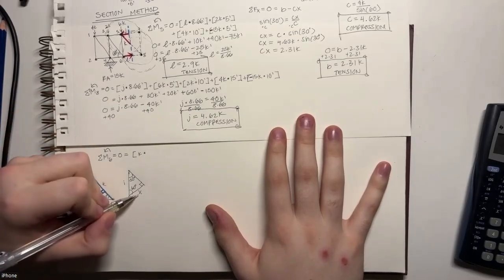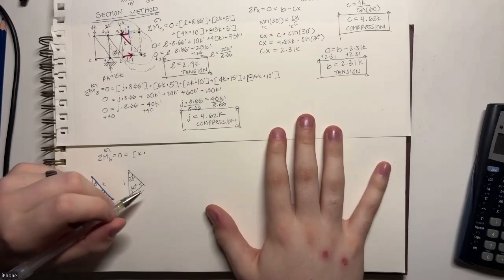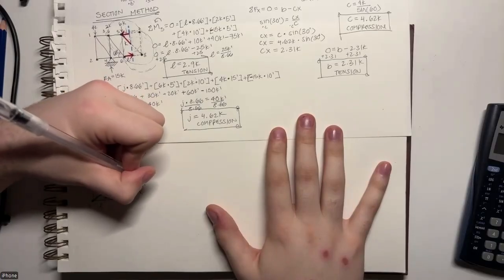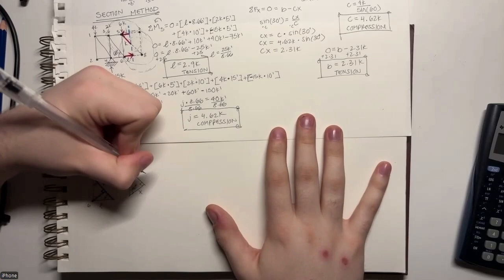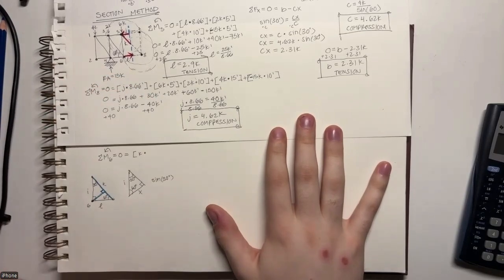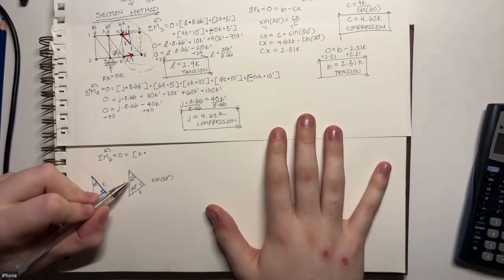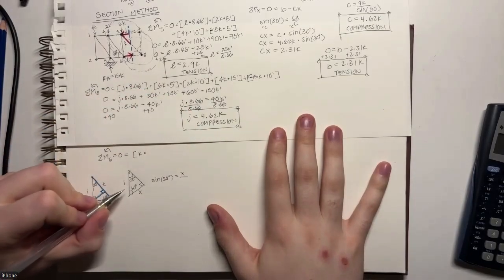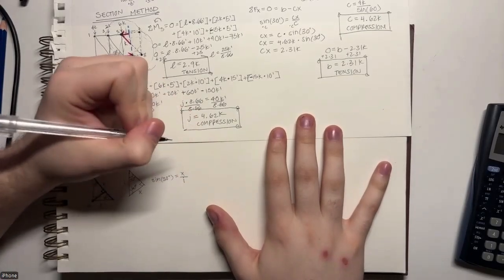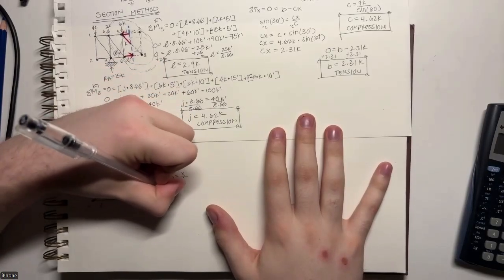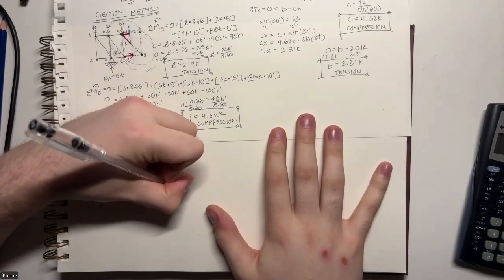Okay, so now to solve for X, let's just think about the trigonometric functions, and let's say SOHCAHTOA. So I'm going to say sine is opposite over hypotenuse. So let's say sine 30 degrees is equal to the opposite X over the hypotenuse I. Then I can say times I, and X is going to be equal to I times sine 30.